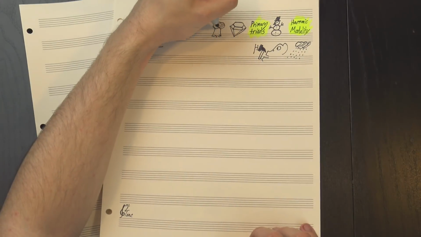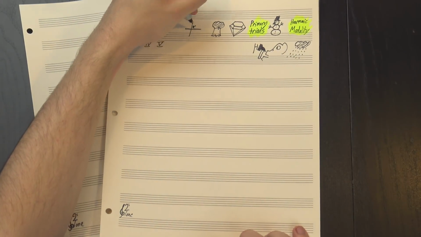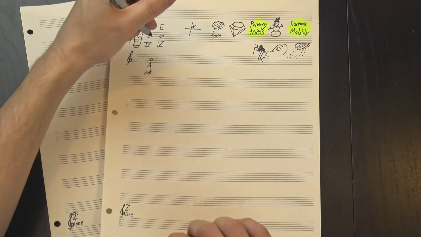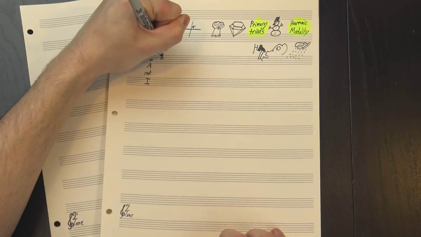Check this out. We start with a root. This is just a fixed arbitrary point, so let's go with A. The root of the scale is also the root of our 1 chord, so if we know our 1 chord is major, that tells us what the other chord tones are.